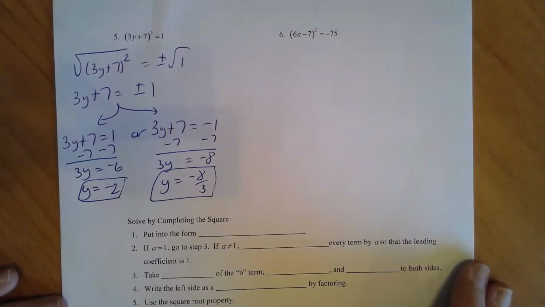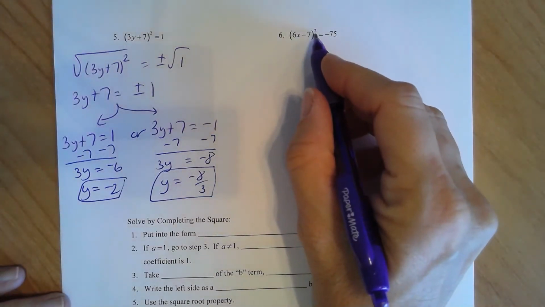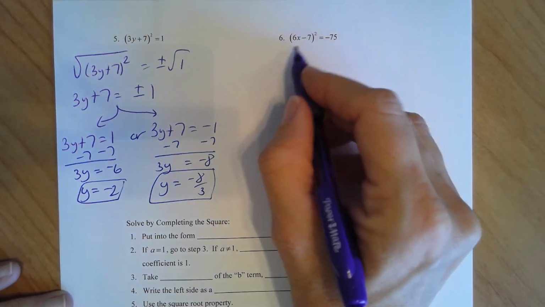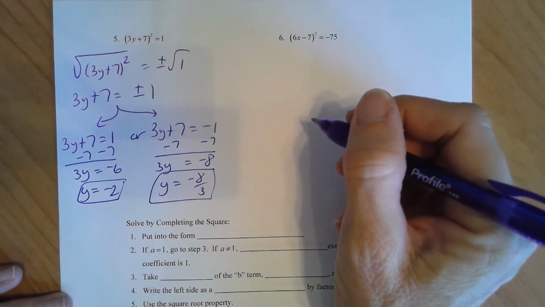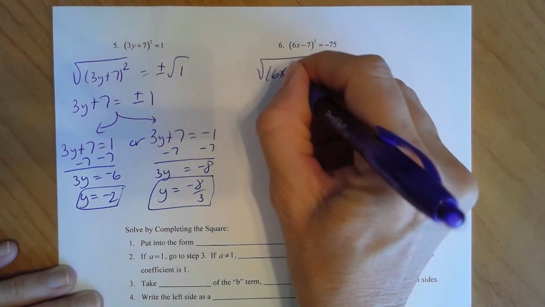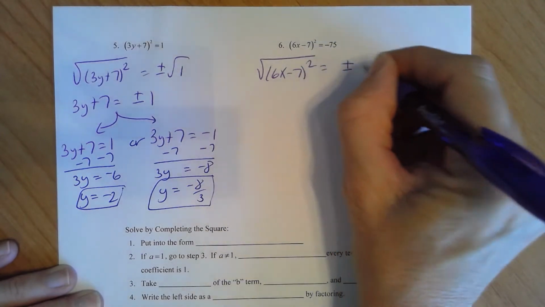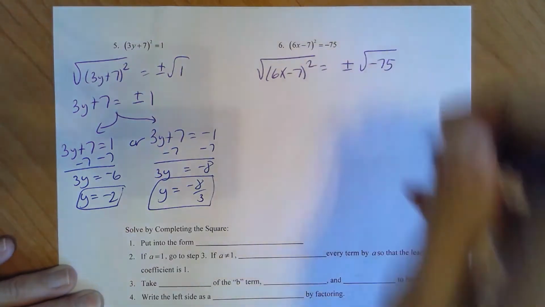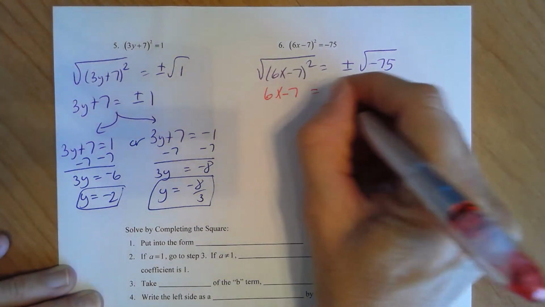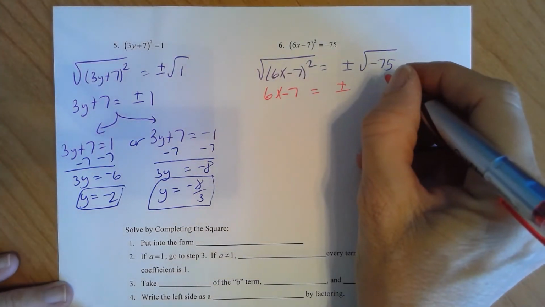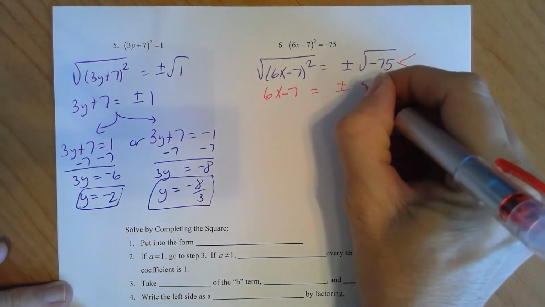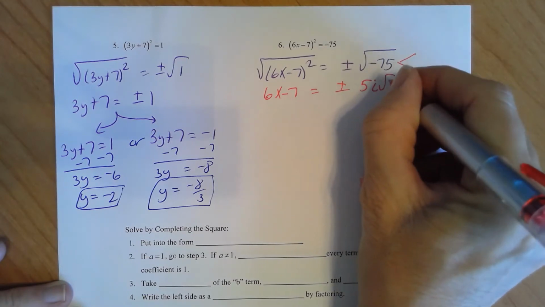Now looking at number 6, we have 6x minus 7 quantity squared equaling negative 75. The old technique would be to multiply all this out, add over the 75 and continue. But this does follow the square root property. So we're going to take the square root of the left, again plus or minus the square root of the right. On the left hand side, the square and the square root just cancel each other out. Now what about negative square root of 75? Well, I'll let you do the factor tree. With the negative, making it an i, you should end up with 5i radical 3.